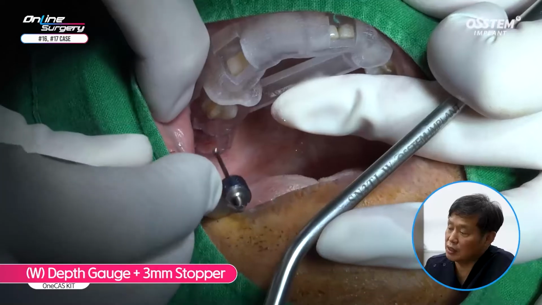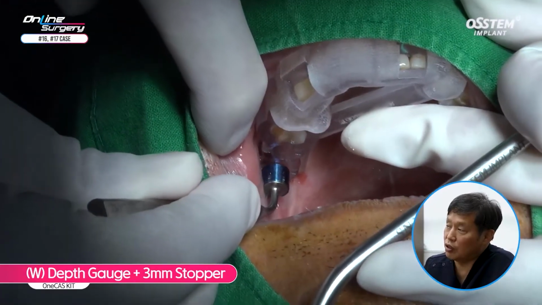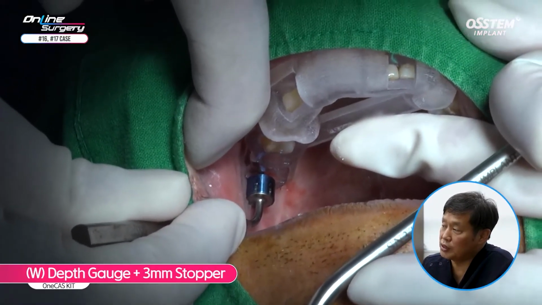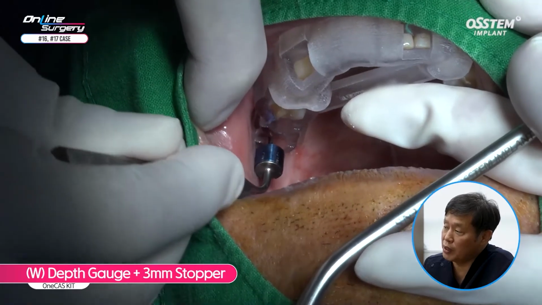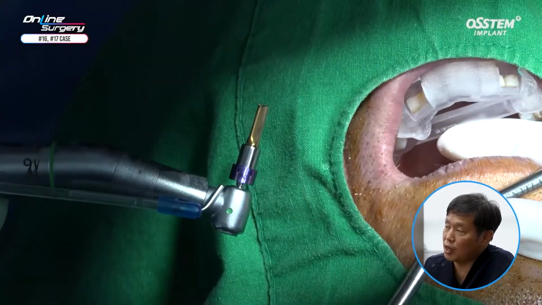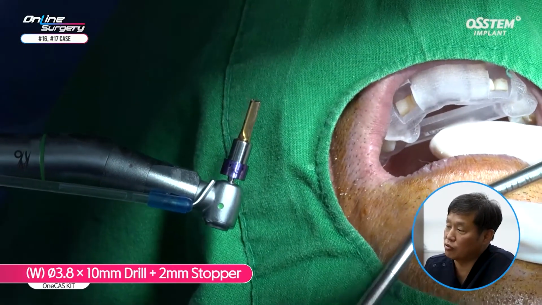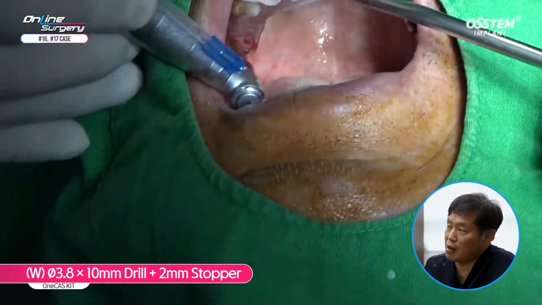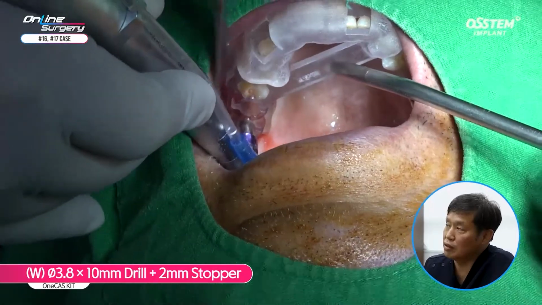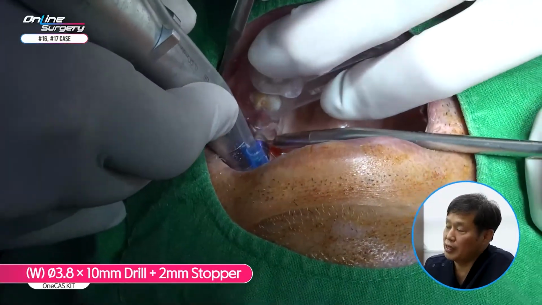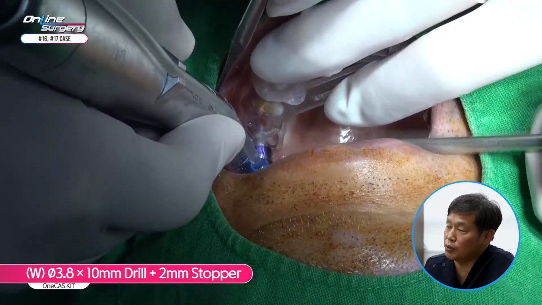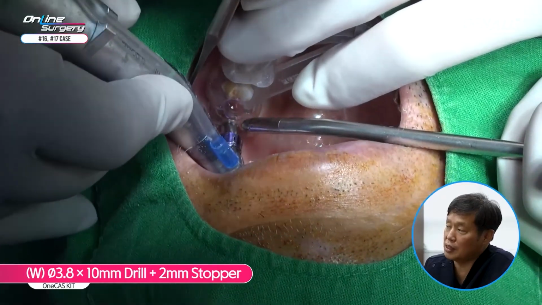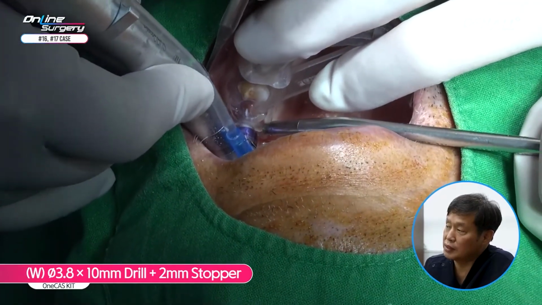With the 7 millimeter drilling done, a 3 millimeter stopper is used to check whether sinus floor penetration is done. You can see that the template is not in contact. A 3.8 by 10 millimeter drill with 2 millimeter stopper is used. This is the final drill and drilling is done up to 8 millimeters.